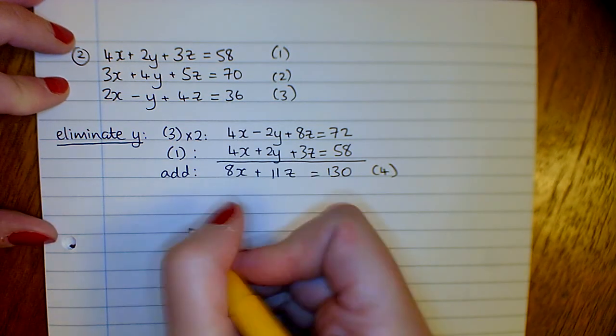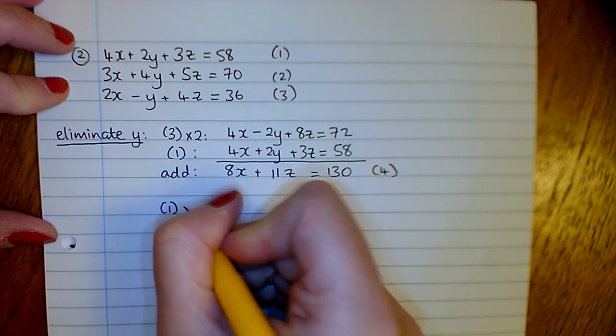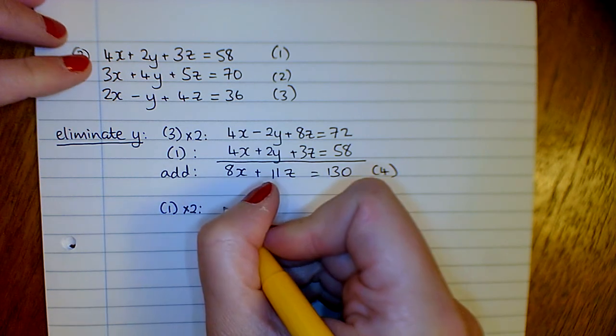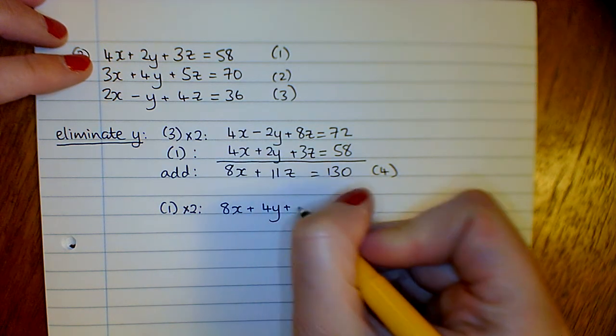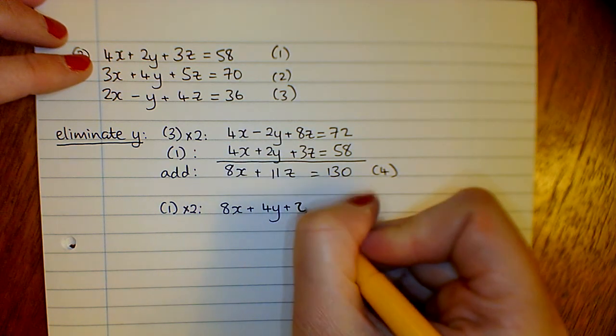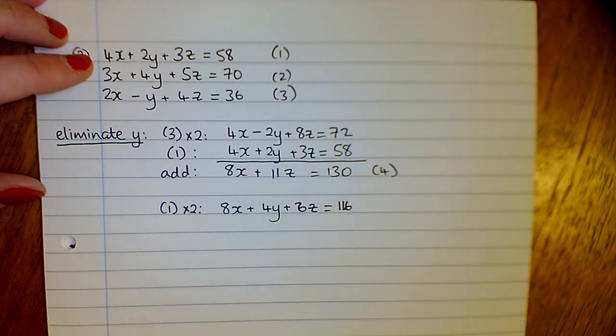Then I'm going to look at the first equation again and multiply that by 2 this time. So we have 8x plus 4y plus 6z equals 116.